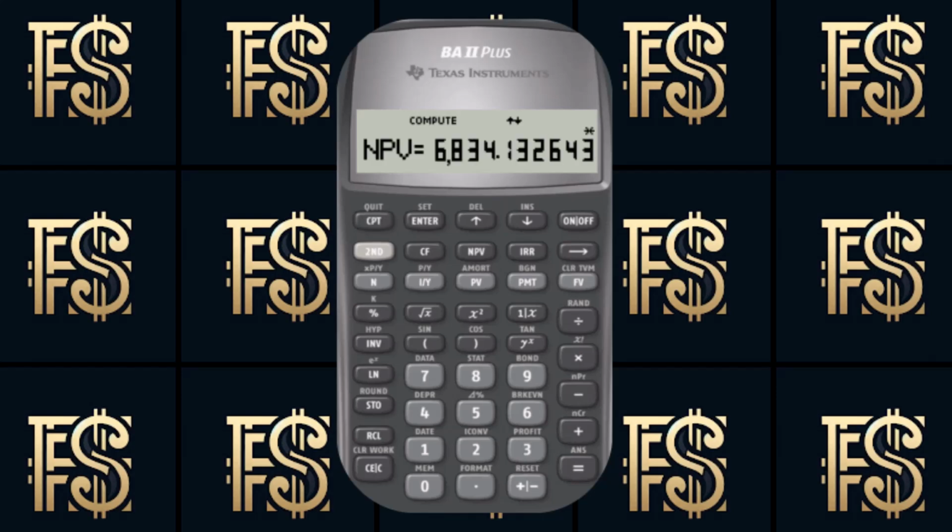We'll arrow down and hit compute. And what we find is that this project has an NPV of $6,834.13. We'll click over to the IRR and hit compute. And we see that this project has an internal rate of return of 9.13%. Now to find that profitability index, again, we're going to use our calculator. We'll go back to the cash flow worksheet.